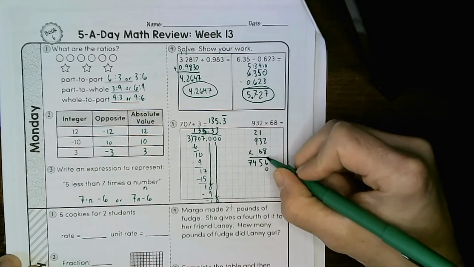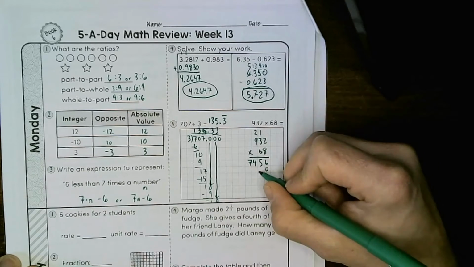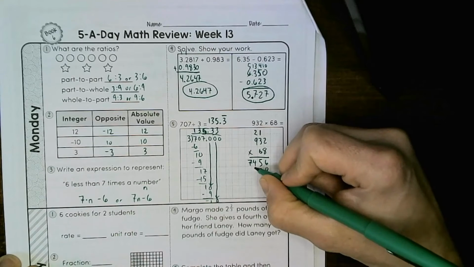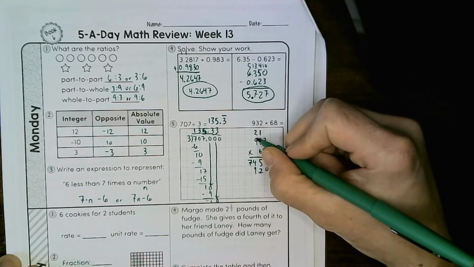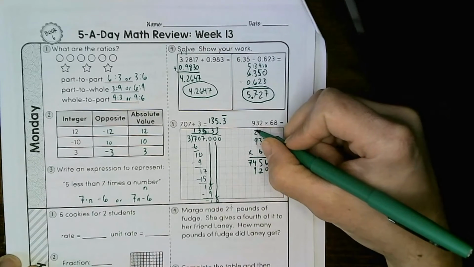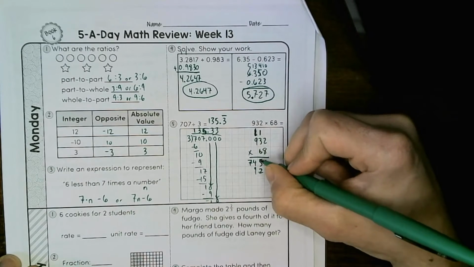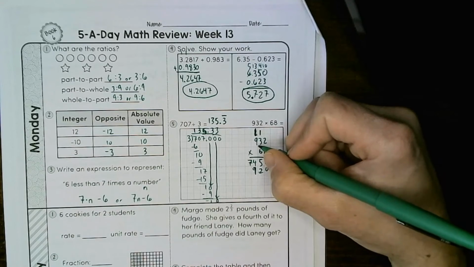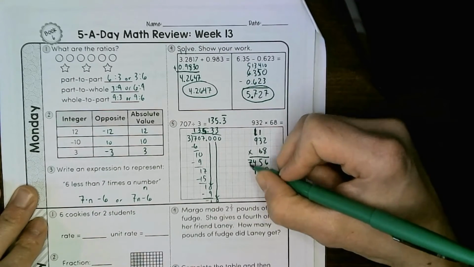Remember, I put a 0 here for place value, then 6 times 2 is 12, so 1. 6 times 3 is 18, plus 1 is 19. 6 times 9 is 54. Oops, this should be a 1 because of the 19. My 9, and then my 1 goes up here. Now 6 times 9 is 54, plus 1 is 55.